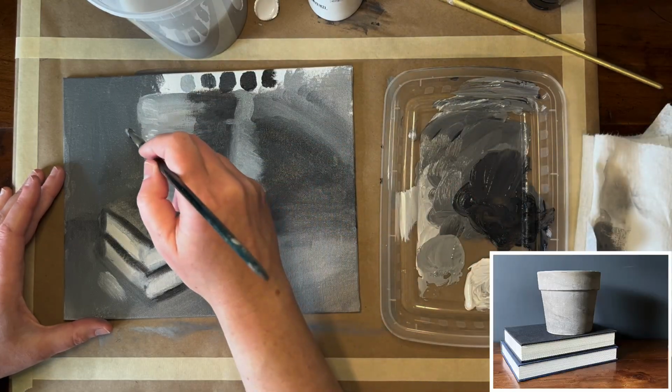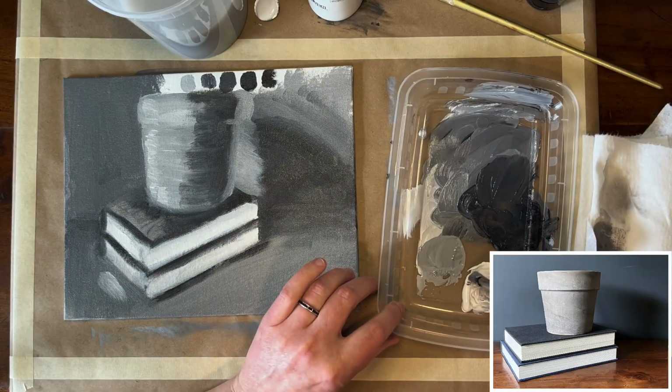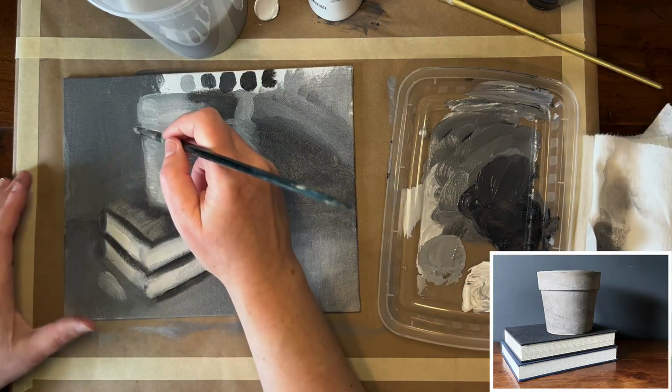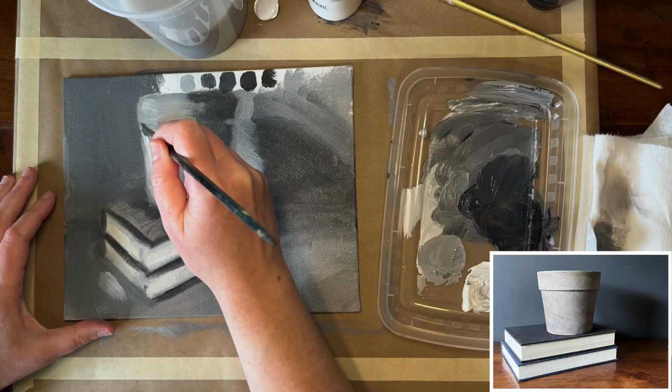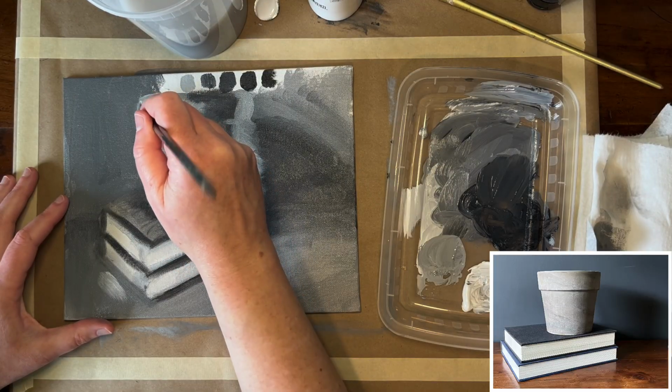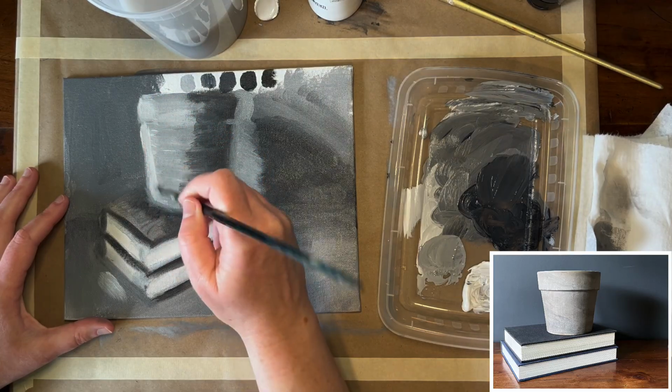And the shape of this pot needs to be more, taking some white just on the edge here, needs to be a little more like this. So don't be afraid to refine and keep changing and painting over stuff. You know, you're never stuck.